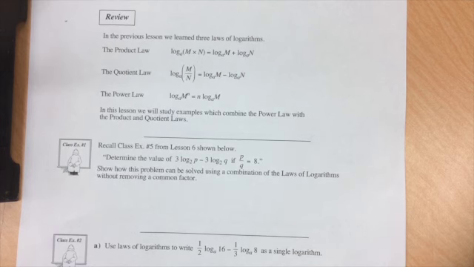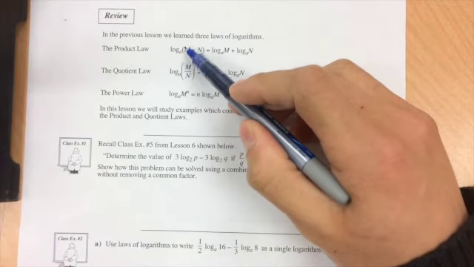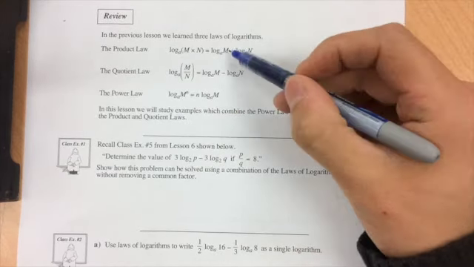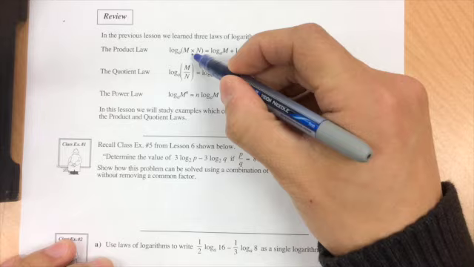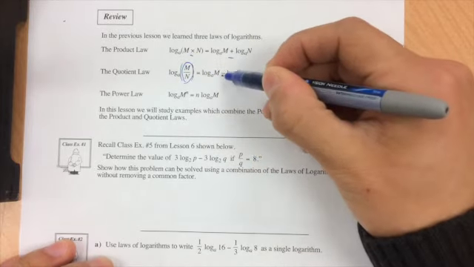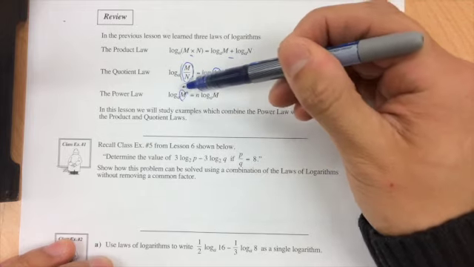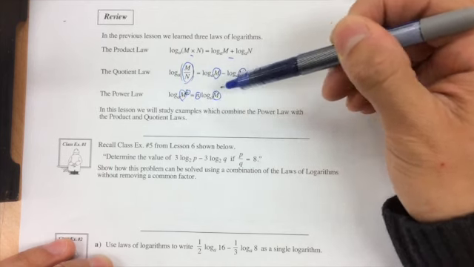What we were doing yesterday was looking at the different log laws. The first one we looked at was the product law, then the quotient law, and then the power law. If you want to review these laws, log A of m times n is the same thing as log A of m plus log A of n. The quotient law is similar, but instead of multiplying and adding, we're dividing our arguments and subtracting the logs. And with the power law, we can rearrange it so the exponent on our argument becomes a coefficient, and the argument stays the same.